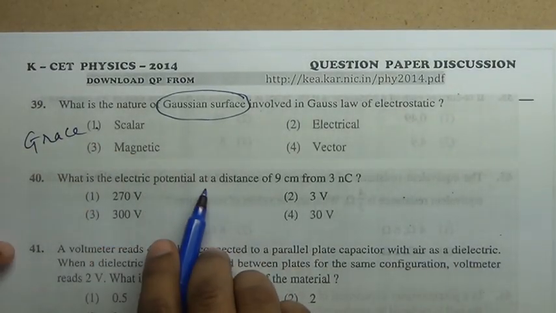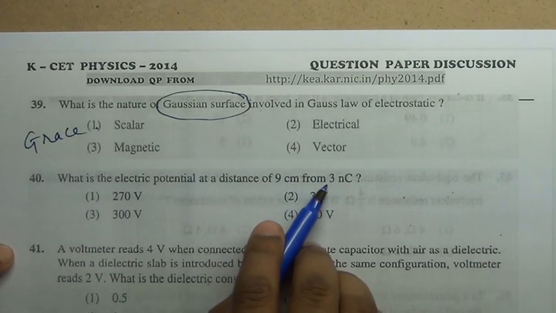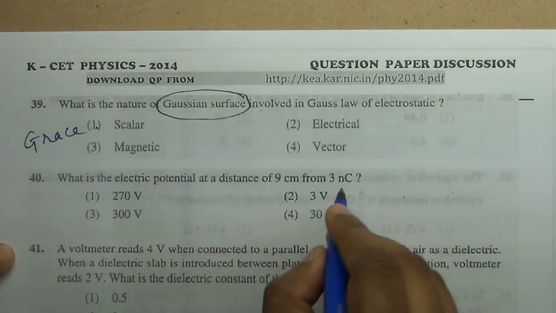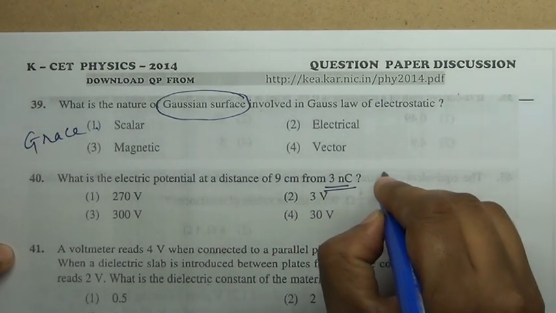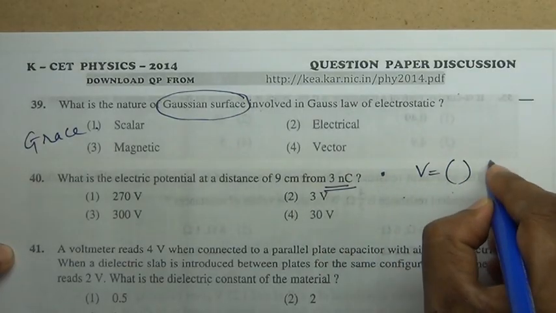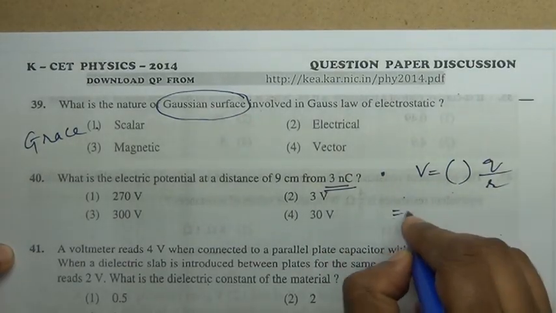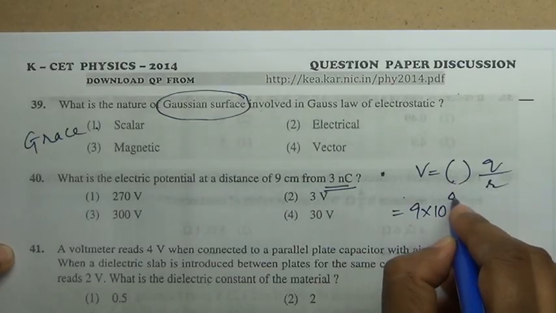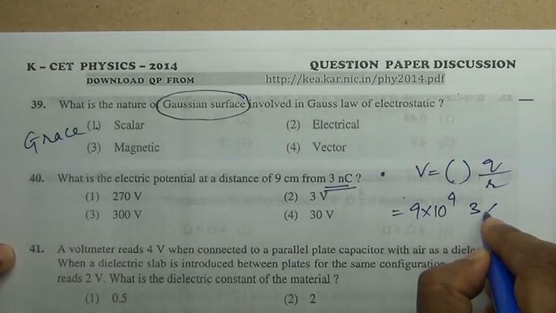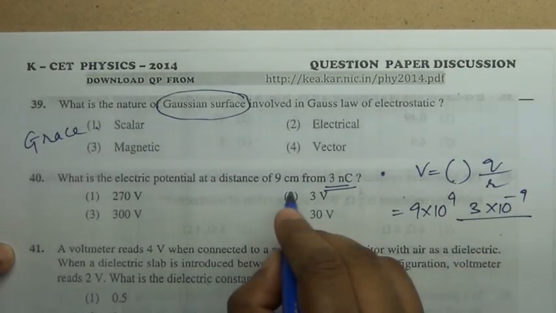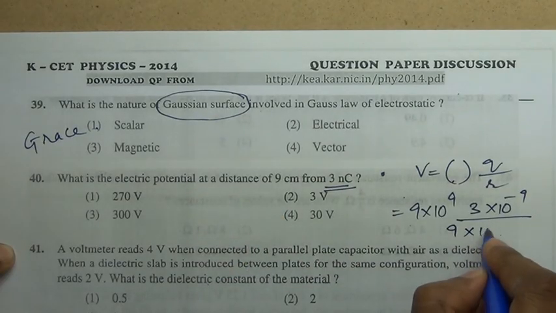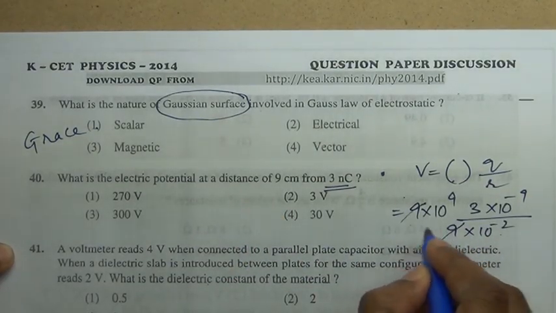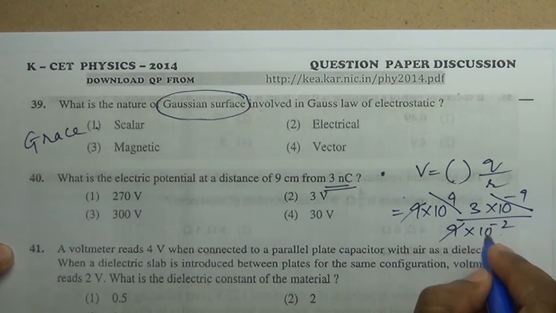What is the electric potential at a distance of 9 cm from 3 nanocoulomb? Assume this to be a point charge. For a point charge, potential is constant into Q by r. This constant is 9 10 power 9. Charge is 3 nano, 10 power minus 9, by distance 9 centimeter, 10 power minus 2. 9 and 9 get cancelled, this 2 gets cancelled, 300.